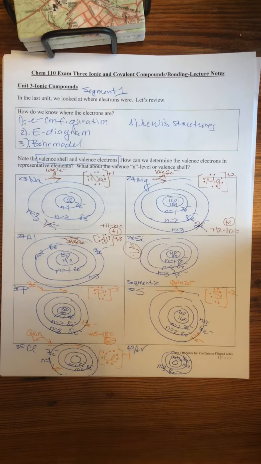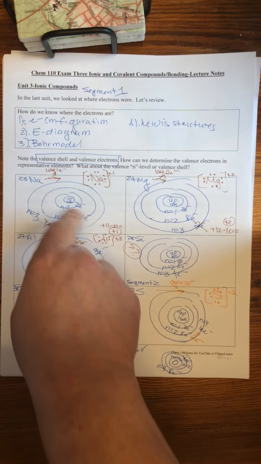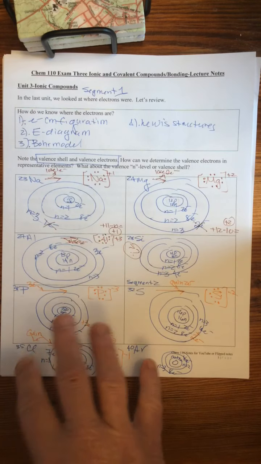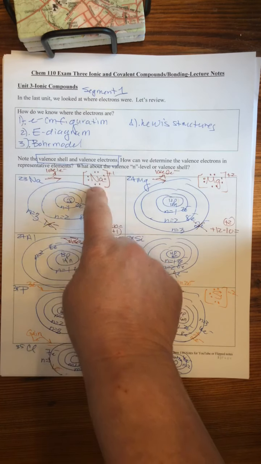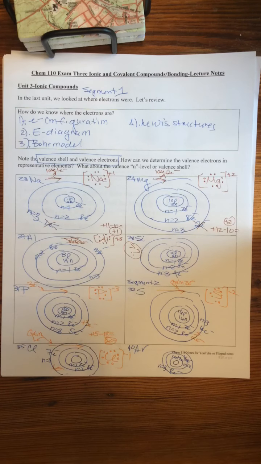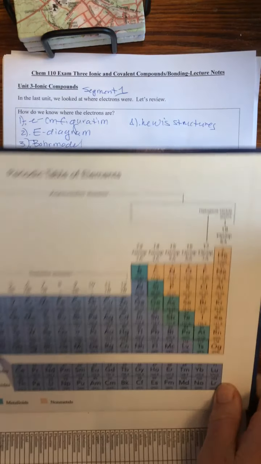Okay? So this is why I like Bohr models, so that you can see what you have underneath, and then the Lewis structures just allow you to write it quicker. Elements will tend to want to gain or lose to get 8, 8, 8, 8, 8, 8. This one already has it. Now notice just real quick that there are a few exceptions.